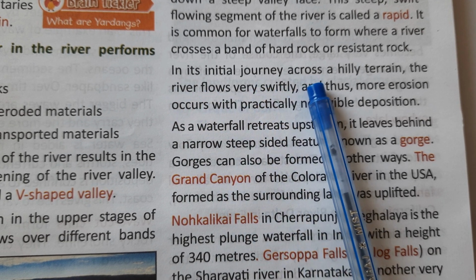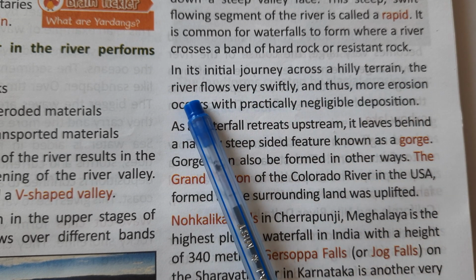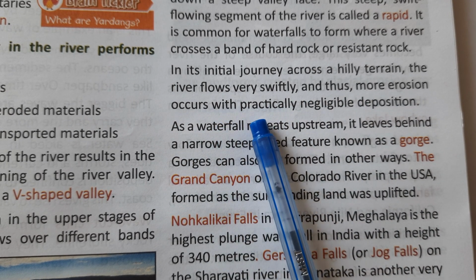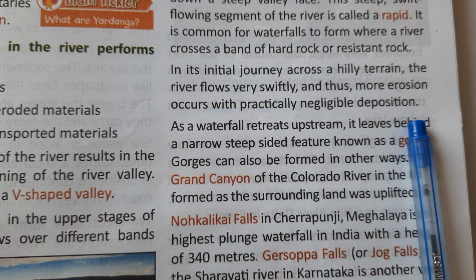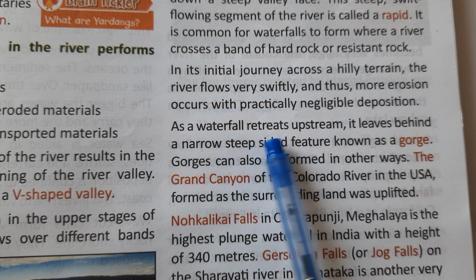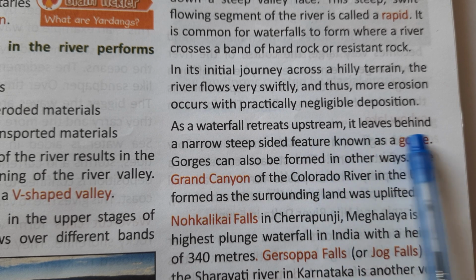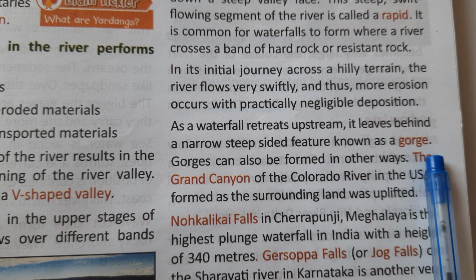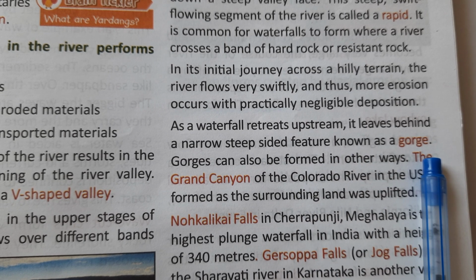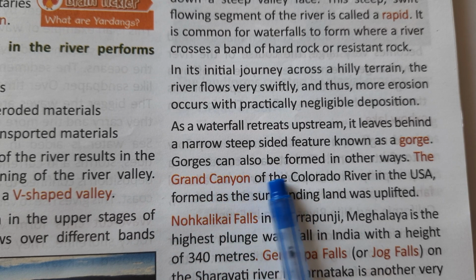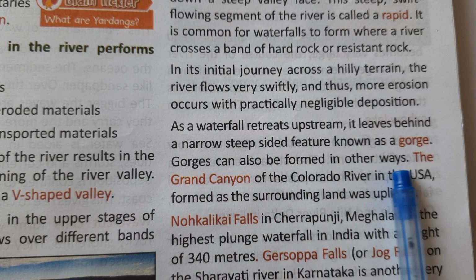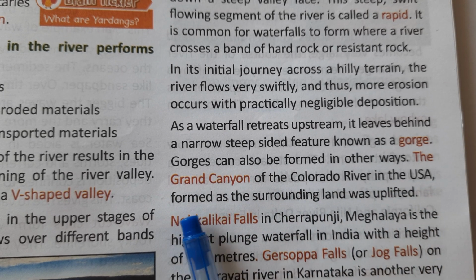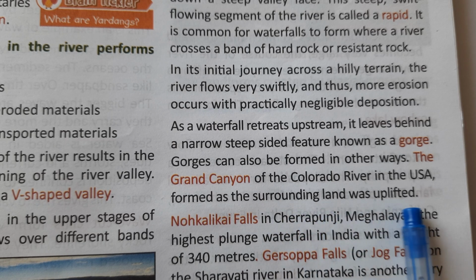In its initial journey across hilly terrain, the river flows very swiftly and thus more erosion occurs with practically negligible deposition. As the waterfall retreats upstream, it leaves behind a narrow, steep-sided feature known as a gorge. Gorges can also be formed in other ways. The Grand Canyon of the Colorado River in the USA formed as the surrounding land was uplifted.